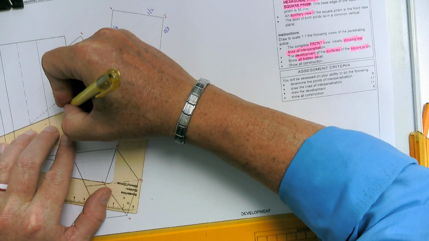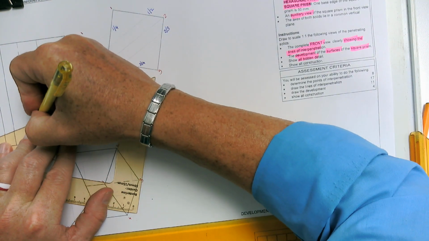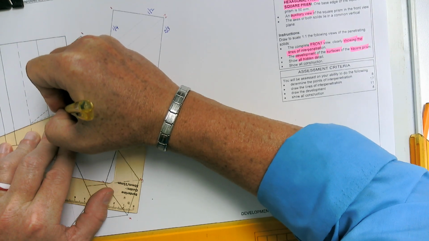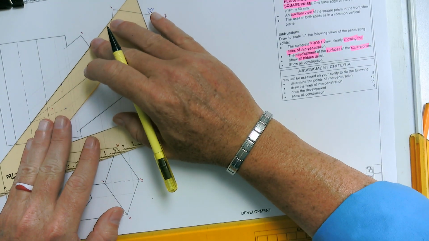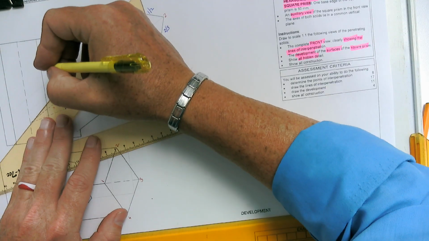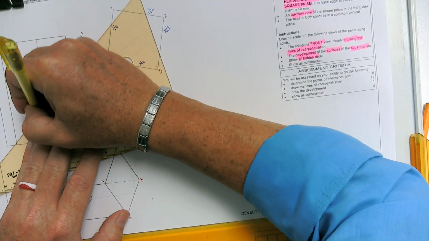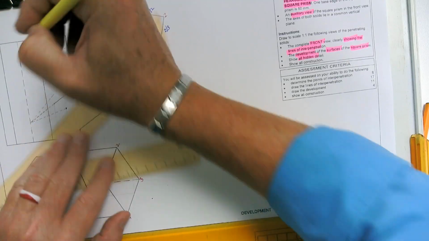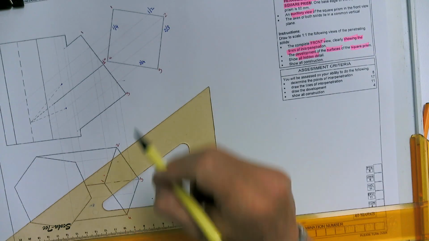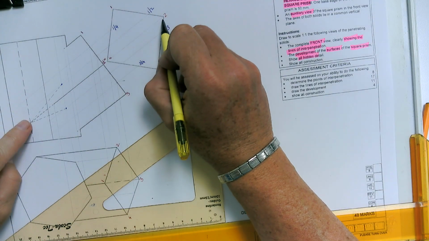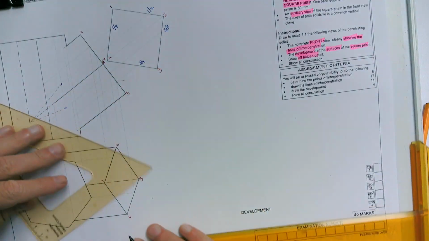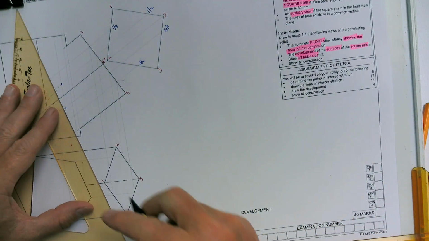So 2 going to 3, 1 going to 2. Okay. So from 2, I've gone to that point. Now I need to go back to 1 and go back to 3.